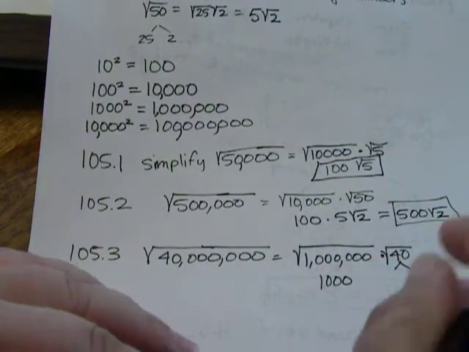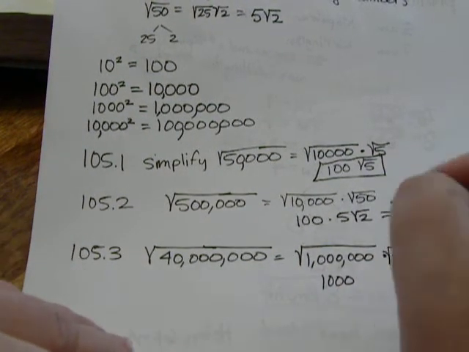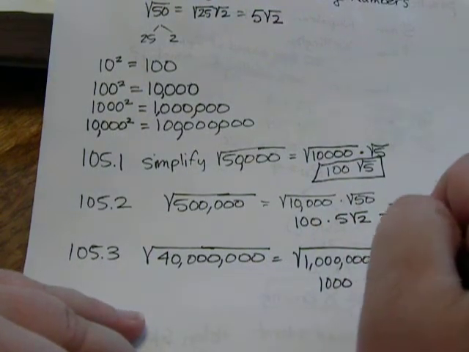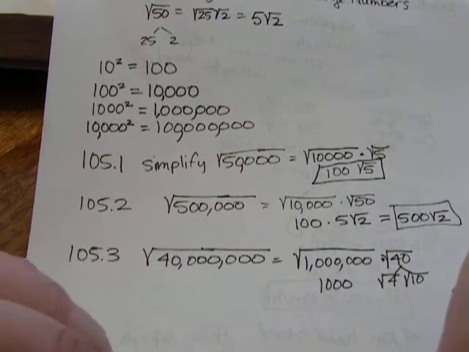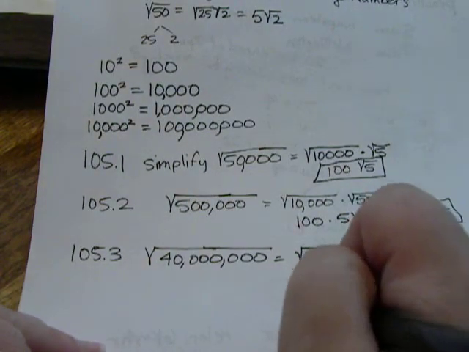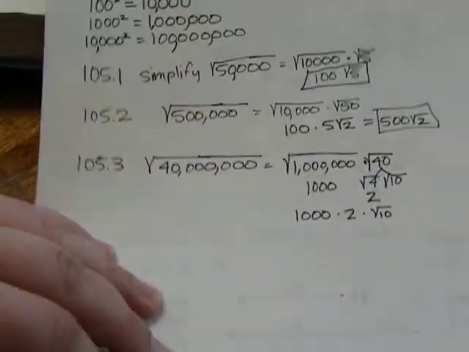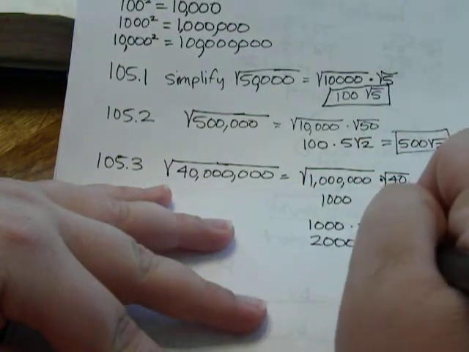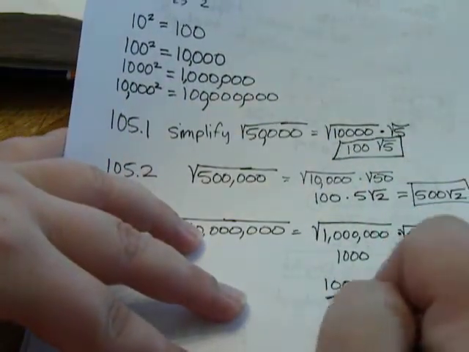For the square root of 40, if we break that down into perfect squares, the thing that stands out to me is 4. So you have 4 and 10. 10 breaks down into 5 and 2, which is not going to work. There are no perfect squares in there. But the square root of 4 is 2. So we have 1,000 times 2 times the square root of 10, which is 2,000 square roots of 10. So that would be your answer: 2,000 square roots of 10.